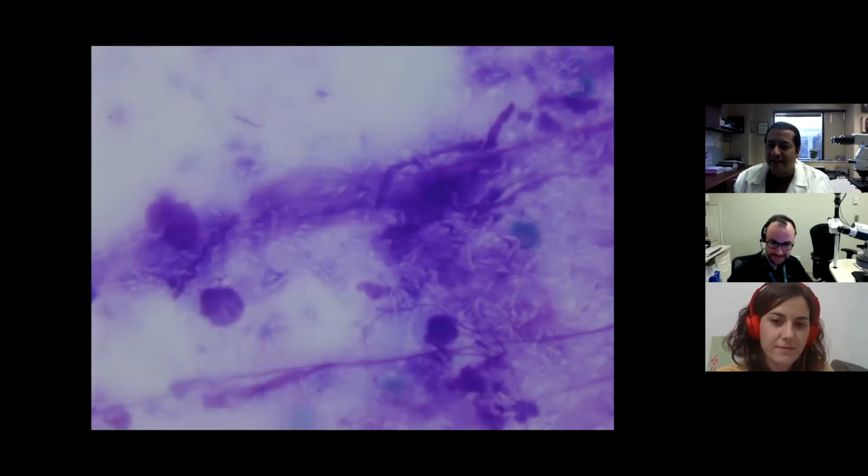This is a Diffquick stain. Patient was tested and on laboratory testing was found to be HIV positive.